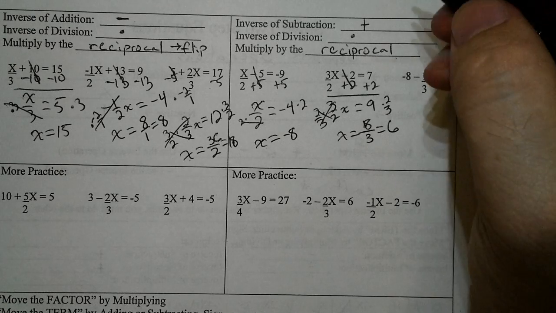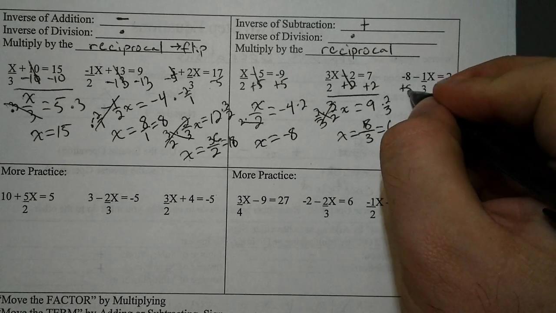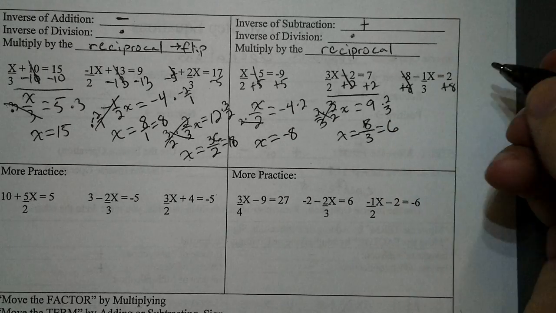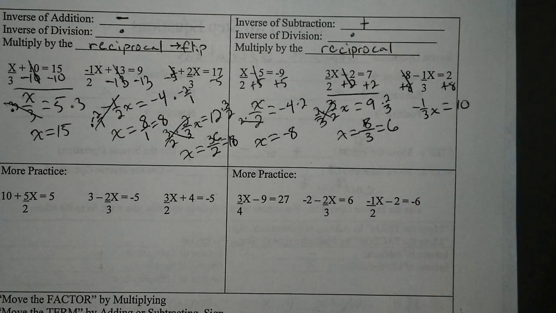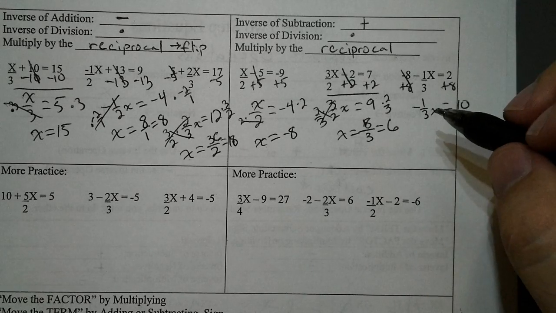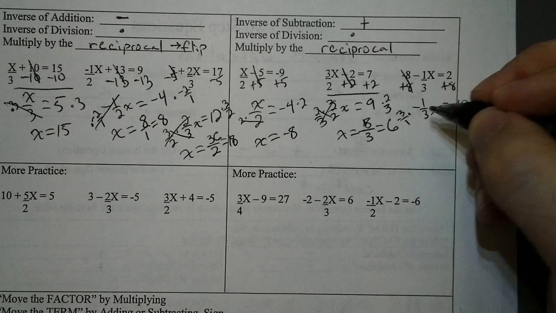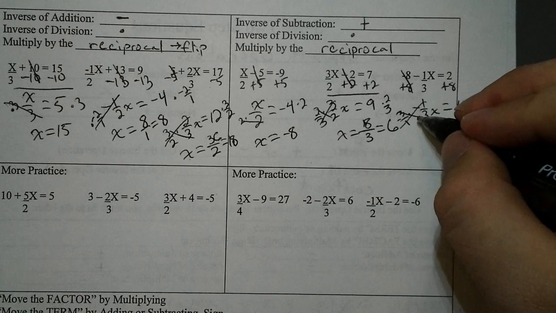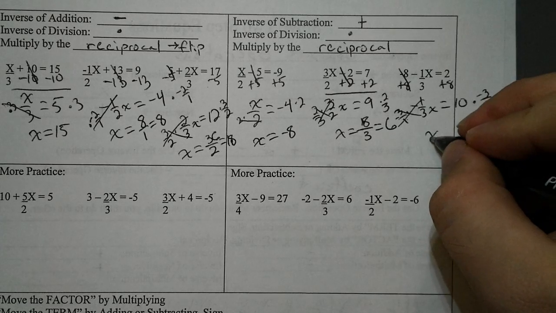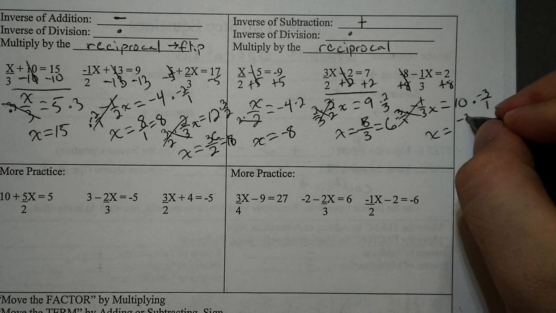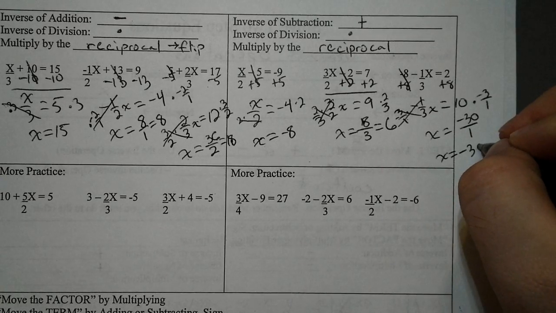In our last one, we have a negative. Remember, the opposite of a negative is positive. So you're going to do plus 8. Those cancel. We'll get negative 1/3 x is equal to 10. From here, multiply by the reciprocal. So flip negative 1/3, it becomes negative 3 over 1. When I multiply by that, these fractions cancel. What I do to one side, I do to the other. So times negative 3 over 1. So x would equal 10 times negative 3, which is negative 30 over 1. Negative 30 divided by 1 is just negative 30.